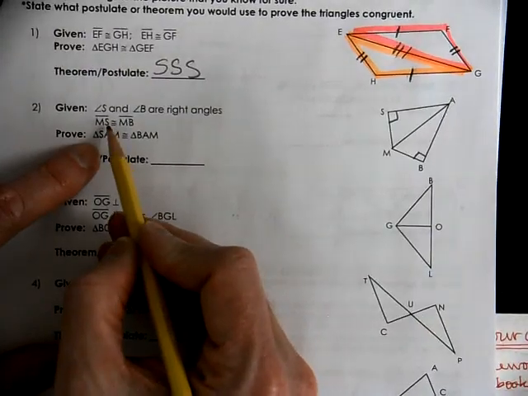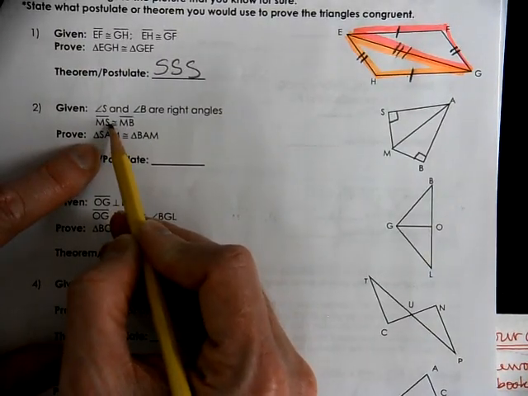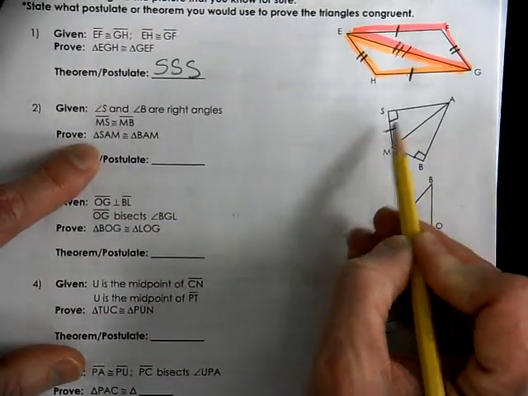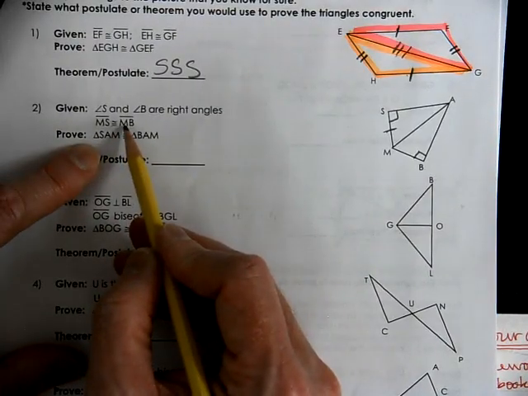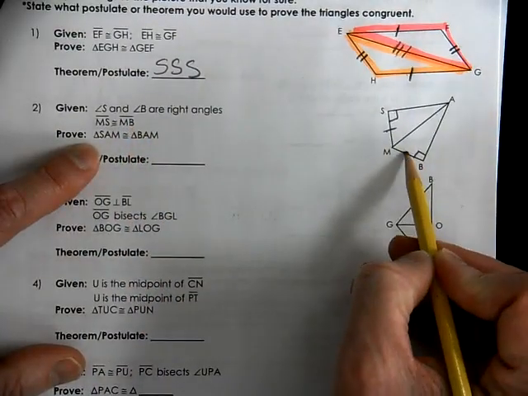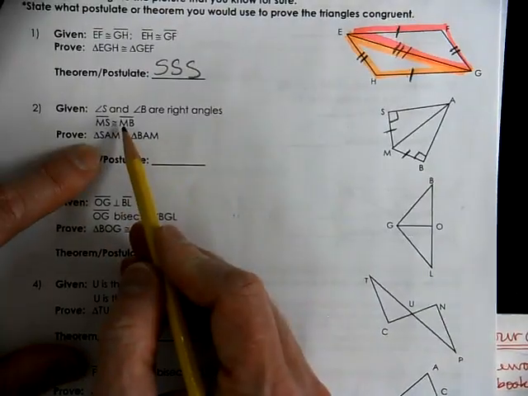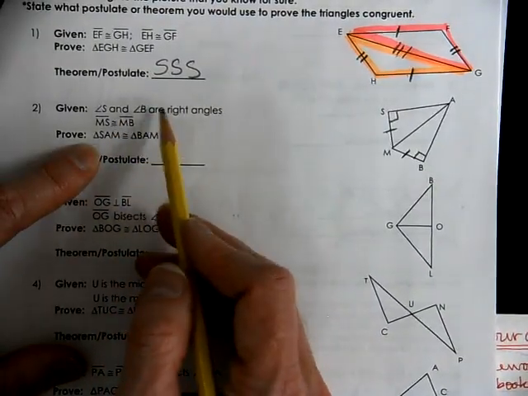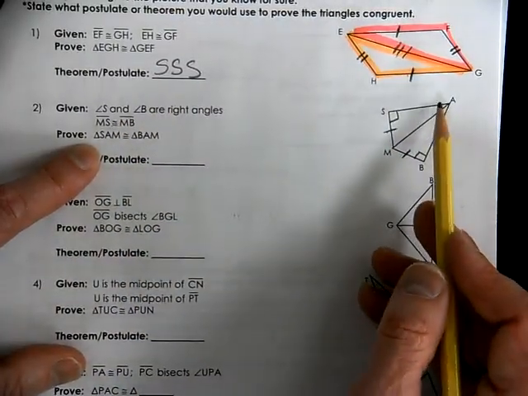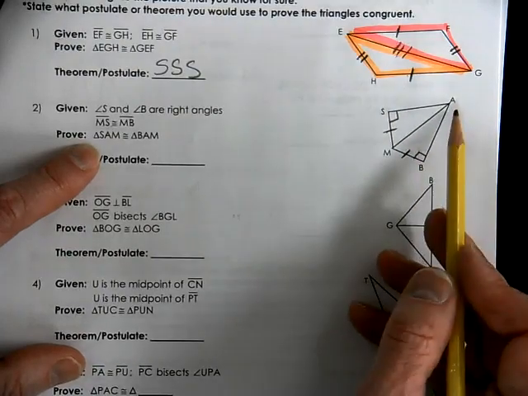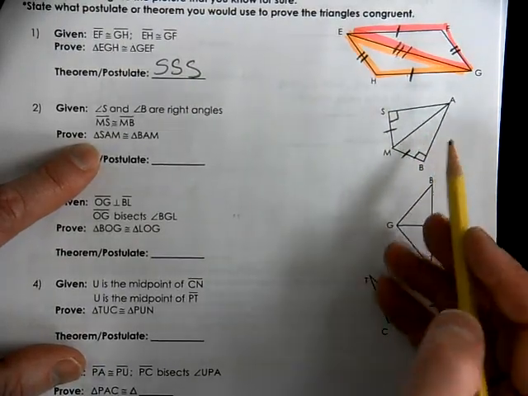So the other information they give us is that MS is congruent to MB. That's all the information that they give us. But if we trace out both triangles, you'll see that they share this side in between.